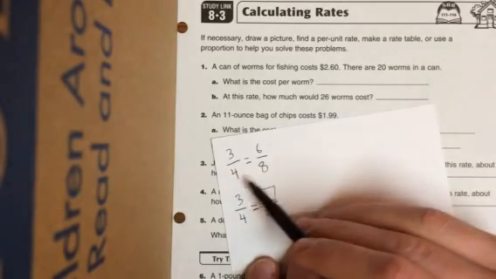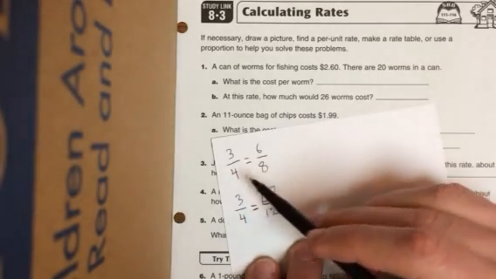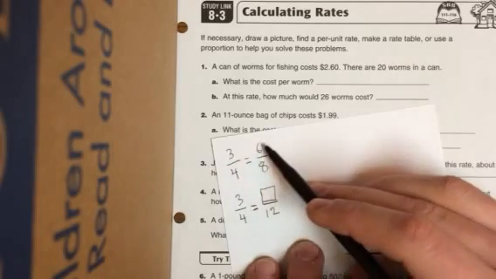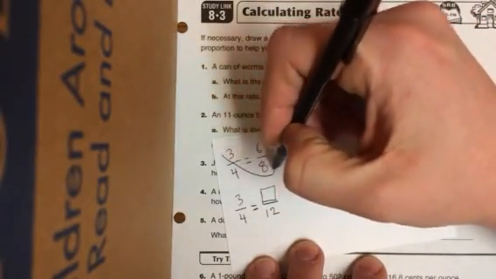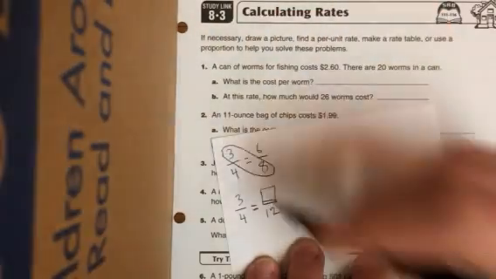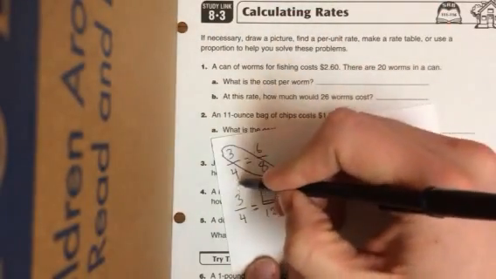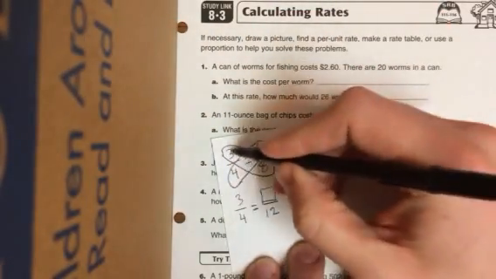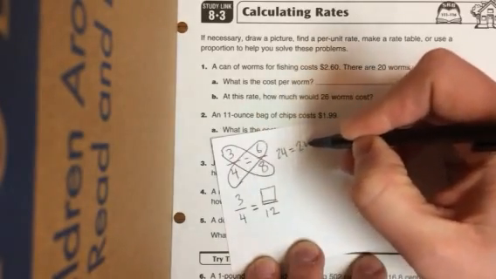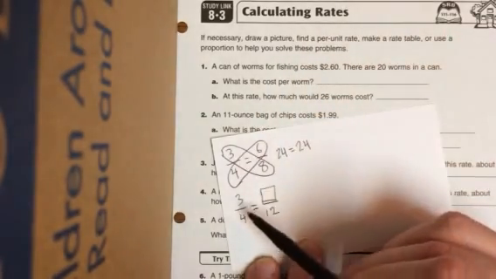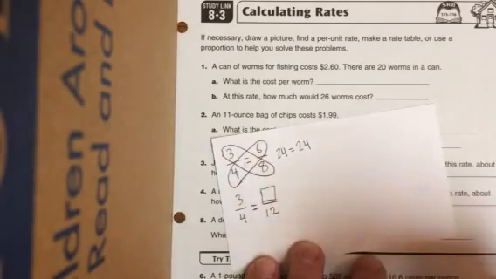If two rates or two fractions are proportionate, so if 3/4 is equal to 6/8, what should happen is that this times this, so the ones that are cross from each other, should be equal to this times this. So 3 times 8 is 24, which is equal to 4 times 6, which is also 24. So that's how we know that this is equal to this.